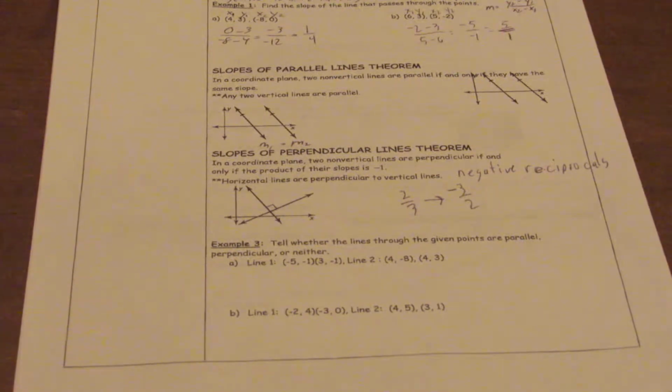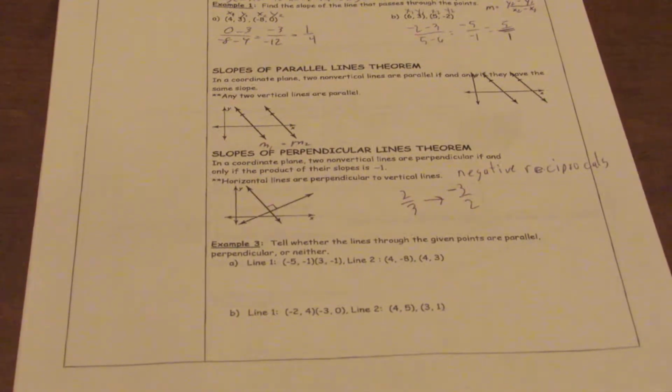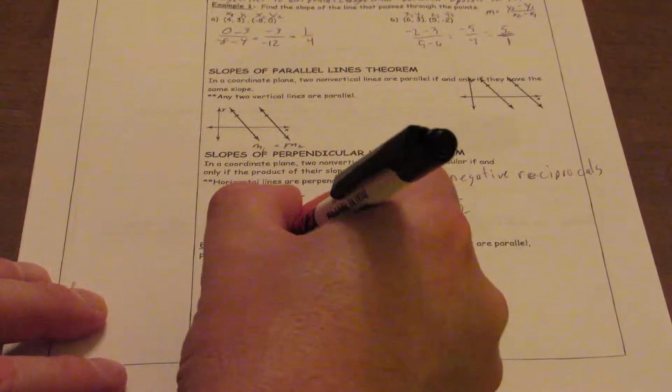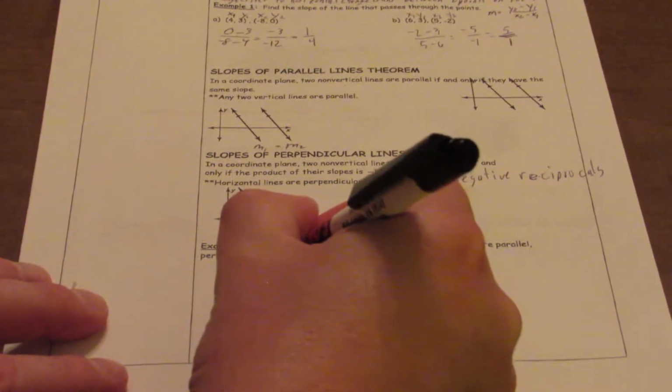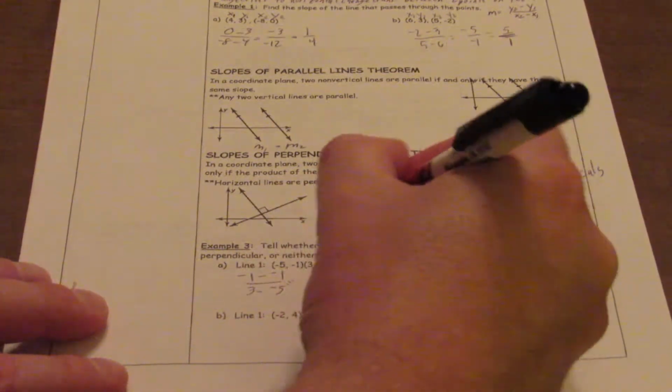So then example 3, we have 3 different examples here. We have 2 on this side and 1 on the next. It asks to tell whether the lines through the given points are parallel, perpendicular, or neither. So they give us 2 different lines, so I need to find the slope of those and compare them. Here we'll do -1 minus -1 over 3 minus -5. This gets me 0 over 8.